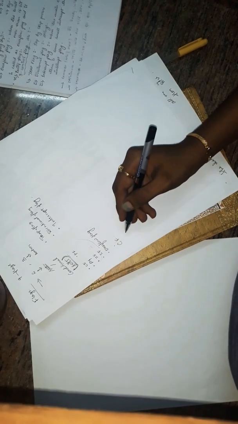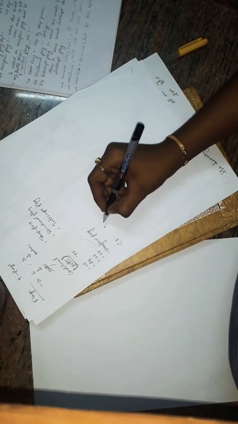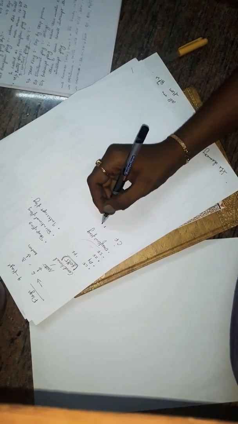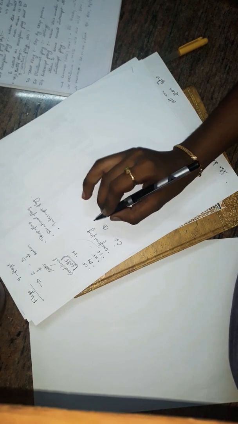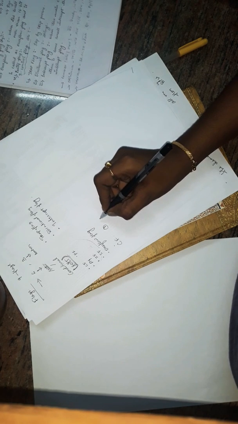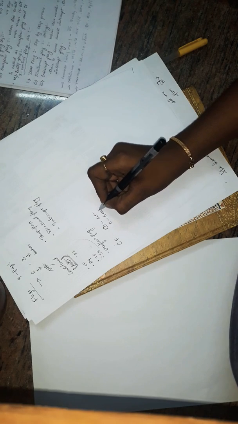So now what is carry flag? Carry flag, when the last bit is high, then it is set. If the result of an arithmetic ALU operation has a carry, then it is set. If it is 0, then it is reset.